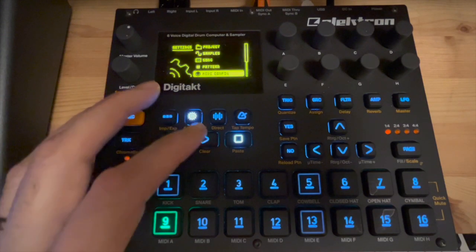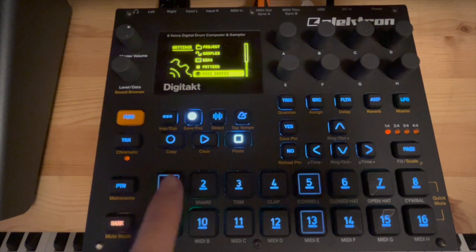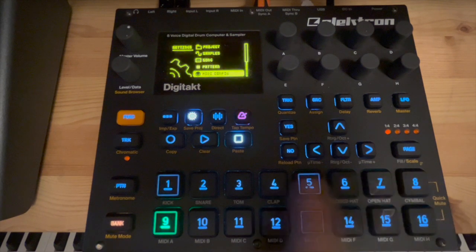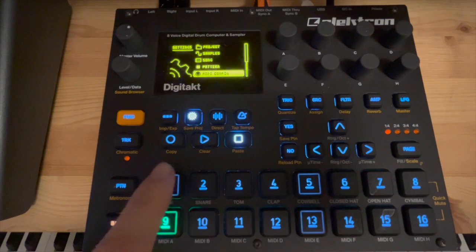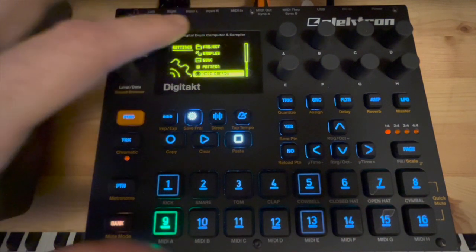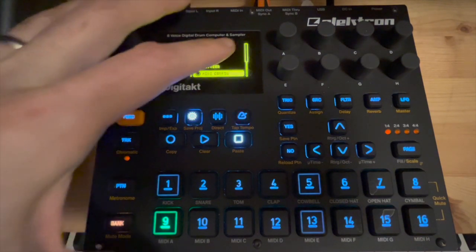So back to the Digitakt. You might remember that the first 8 tracks on the sequencer are for sequencing sounds and samples and producing sequence tracks on the device itself.